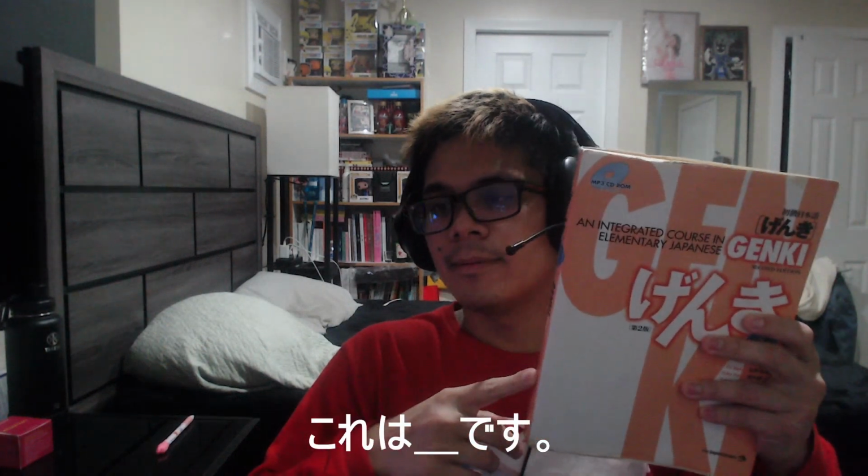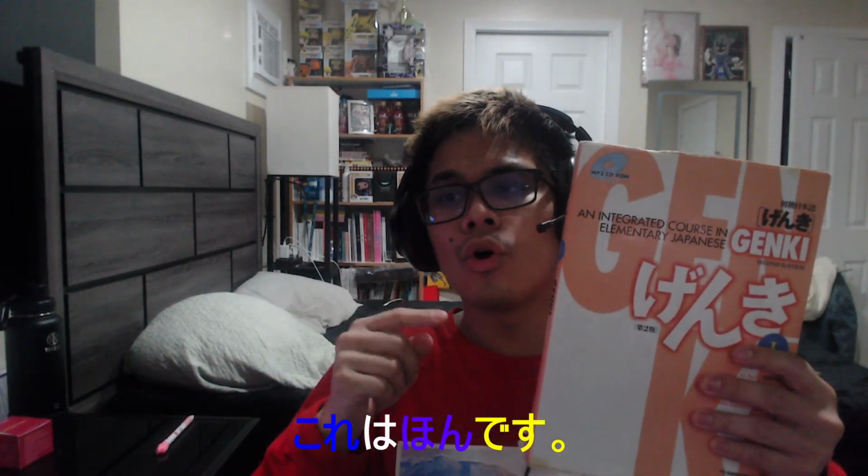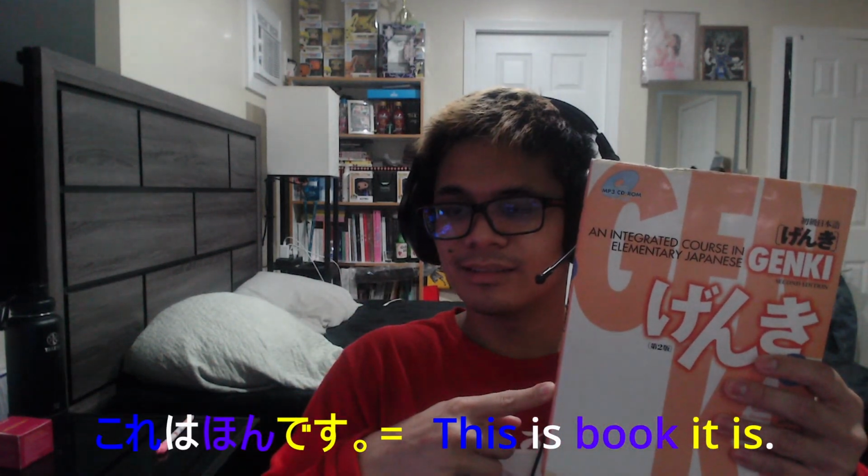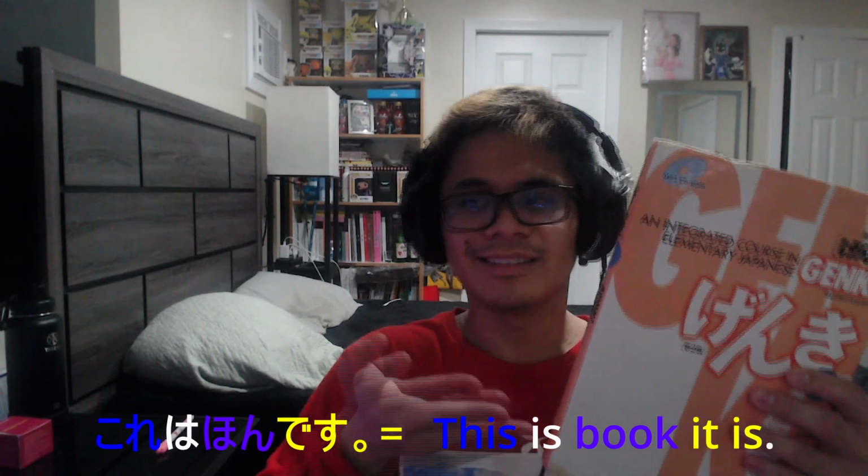Now, for books, using the same formula, これは、です. Would anyone know how to say book? It is 本. So, same formula. これは本です。So, literally, this book it is. This is a book.